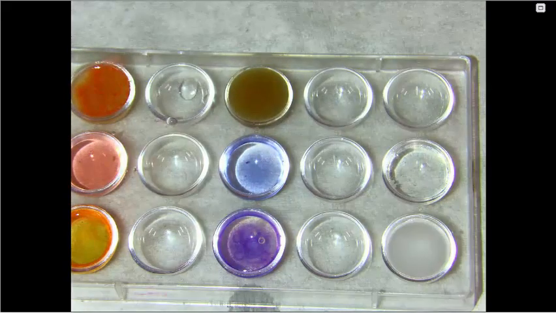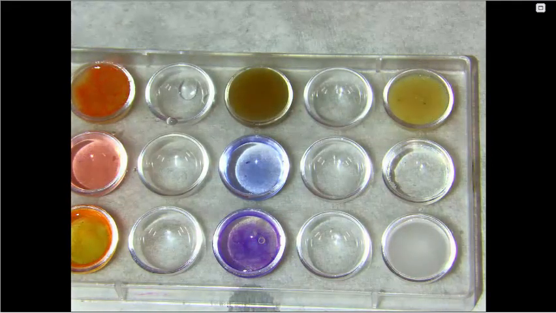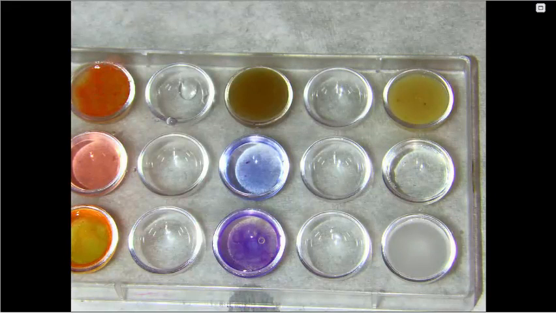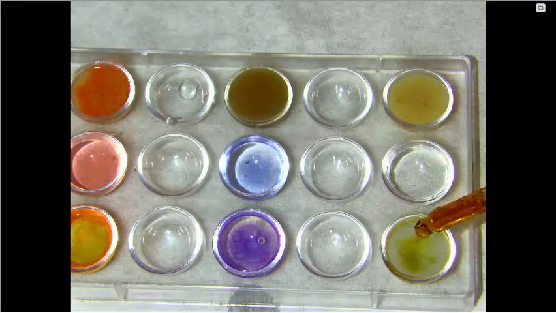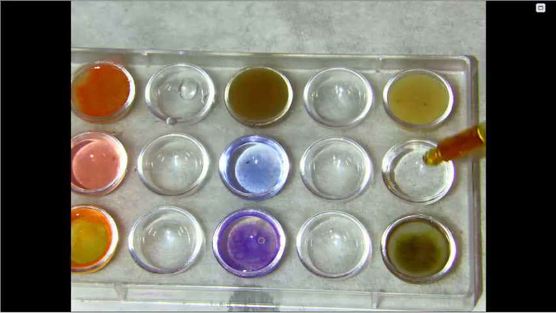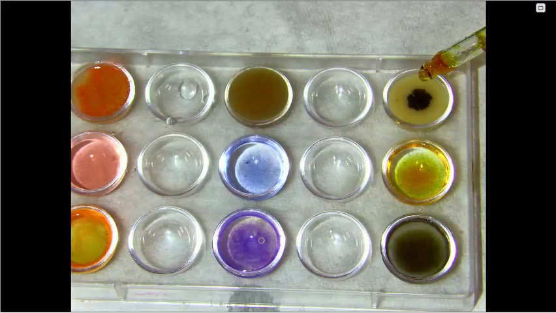And McMush finally in the last. To test for the presence of polysaccharides, we will use Lugol's iodine. So you need about 3 drops of Lugol's iodine in each. So got 1, 2, 3.